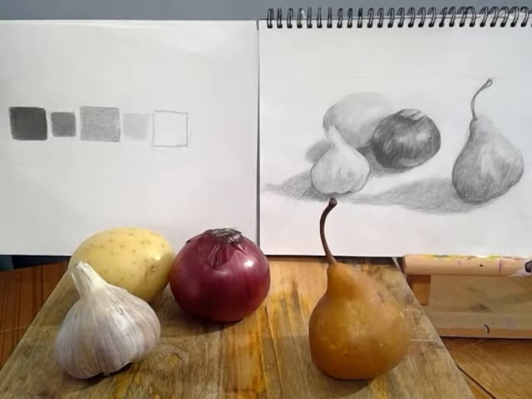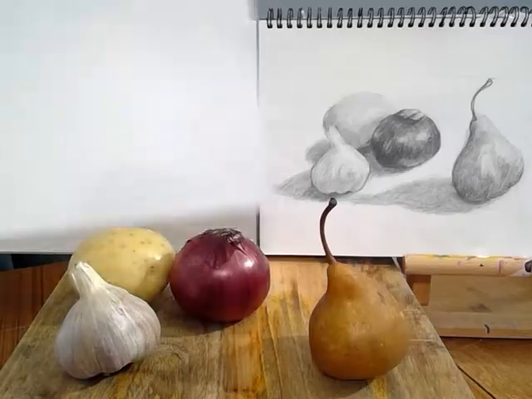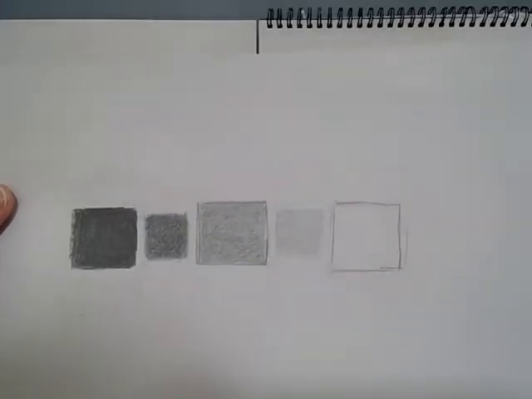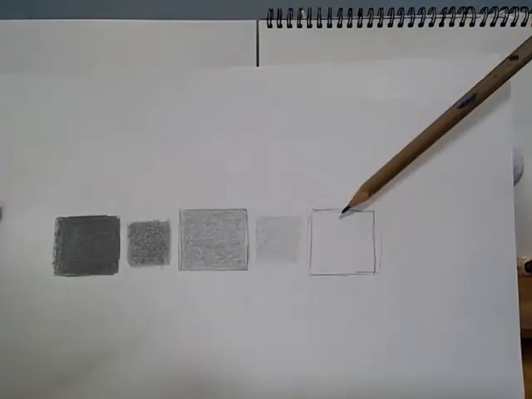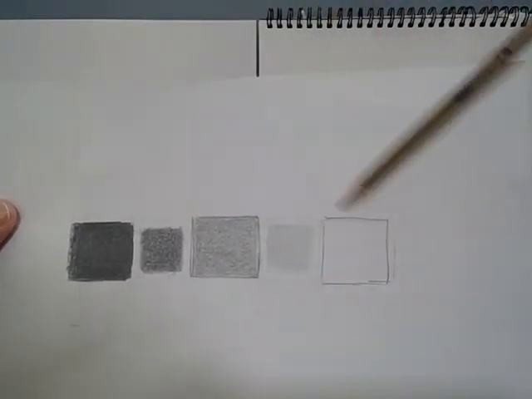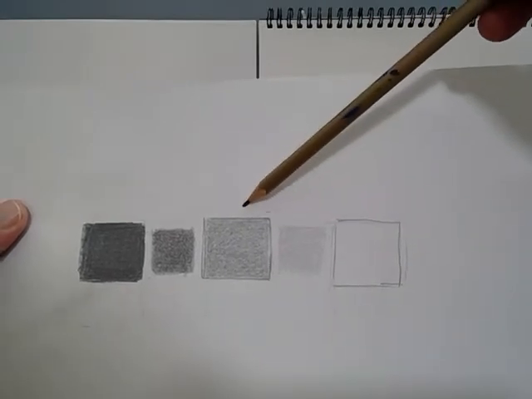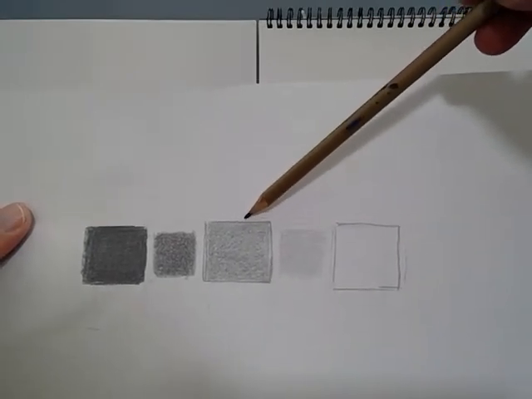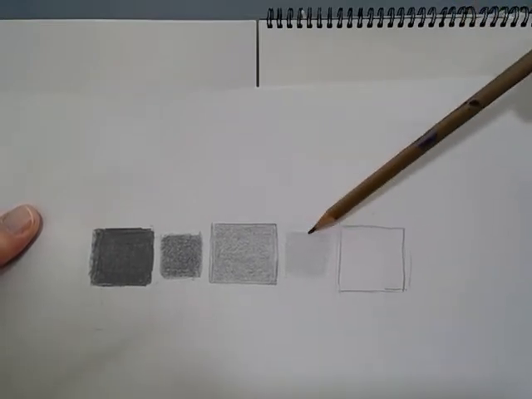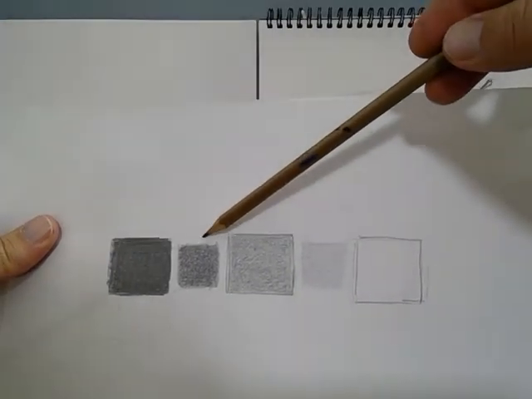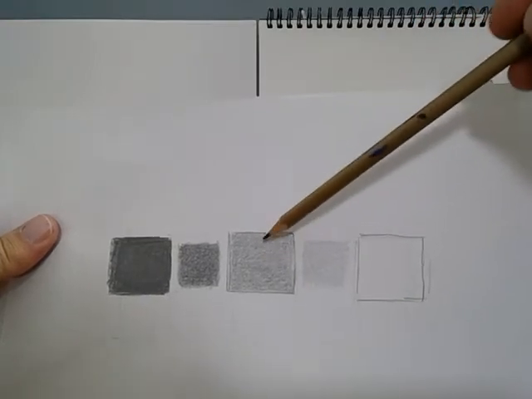Great, so hopefully you've done that. Now the first exercise I'm going to get you to do before you start drawing the objects is to draw one of these. So what you're going to need to do is draw 5 squares. There's 3 big squares, one's black, one's white, and one's as near as you can get to halfway in between. Then when you've done those 3, the next thing you need to do is draw one that's a bit lighter and another one that's a little bit darker than this middle one.